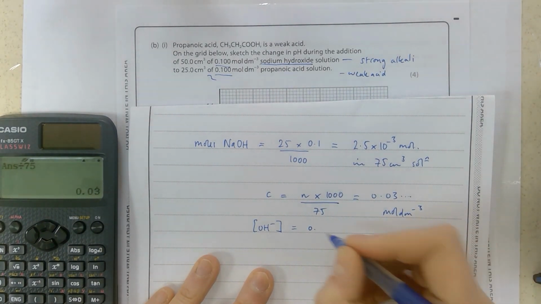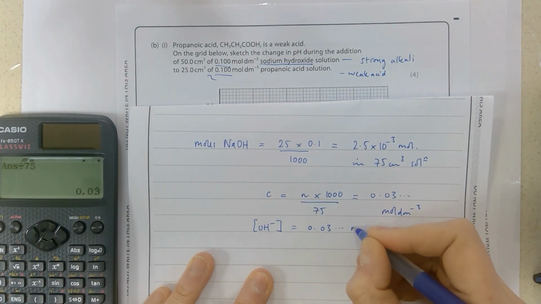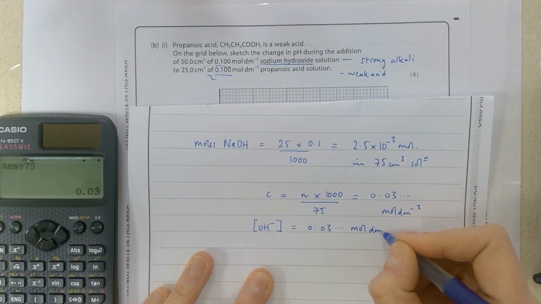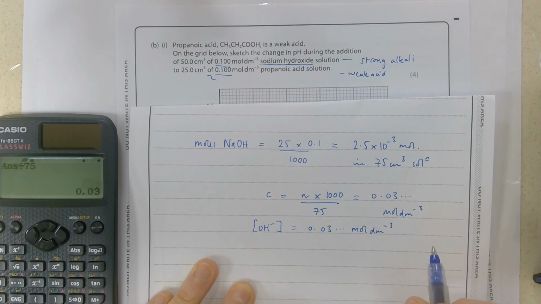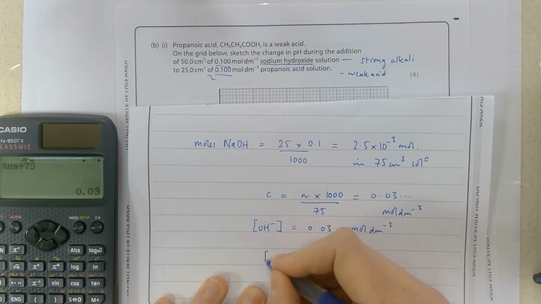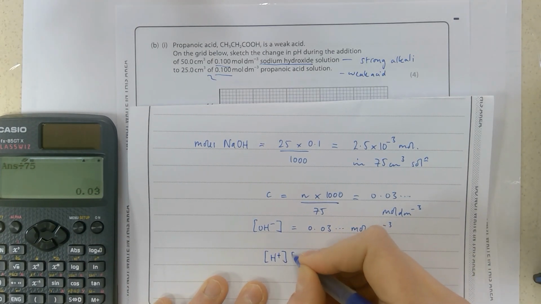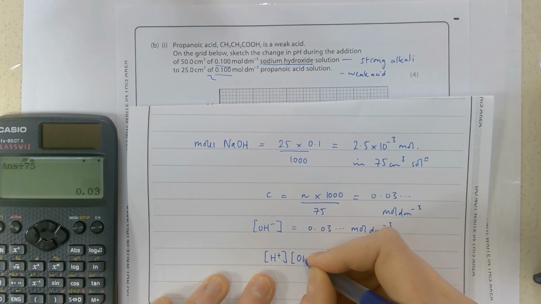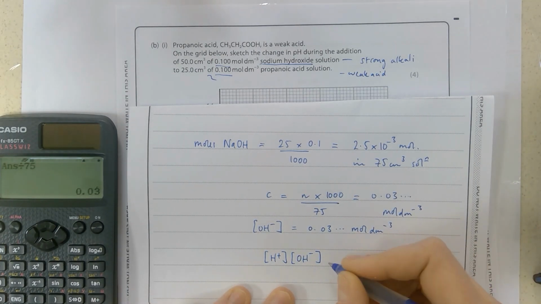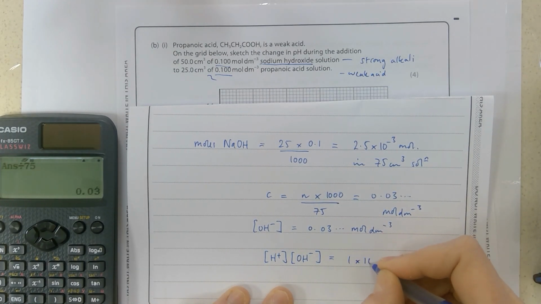So I can put this in here. And then the next thing to remember is that to get the pH, which is what we want on our curve, we're going to use minus log concentration of H plus. We haven't got concentration of H plus, but we can get it from the ionic product of water. So ionic product of water, H plus concentration times OH minus concentration, which equals 1 times 10 to the minus 14.